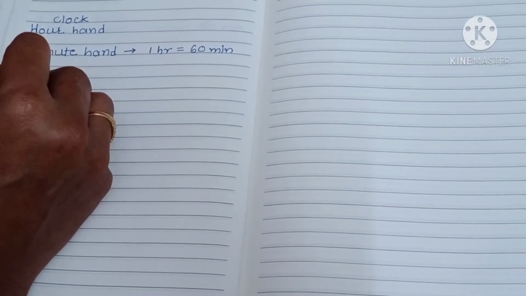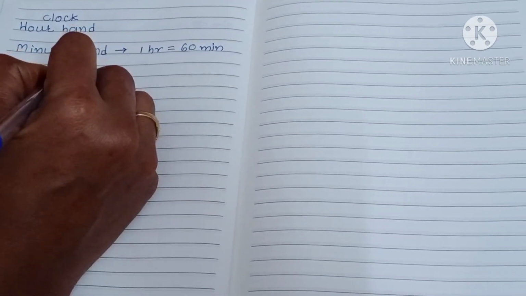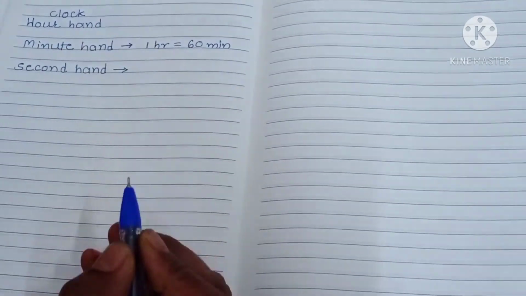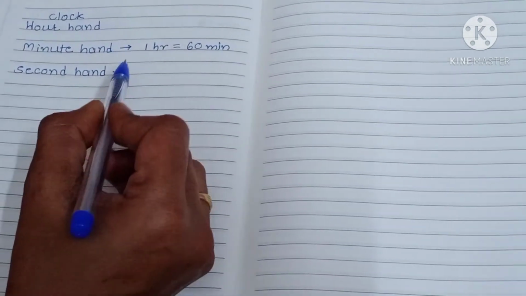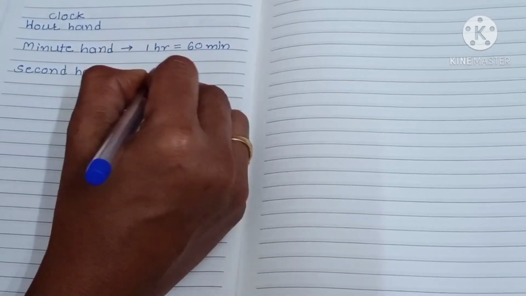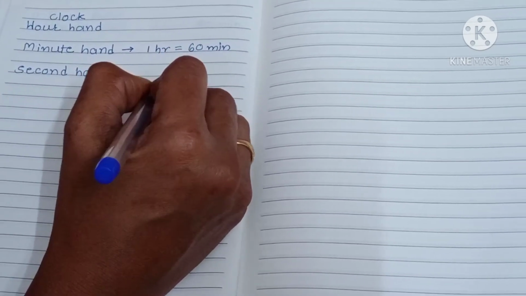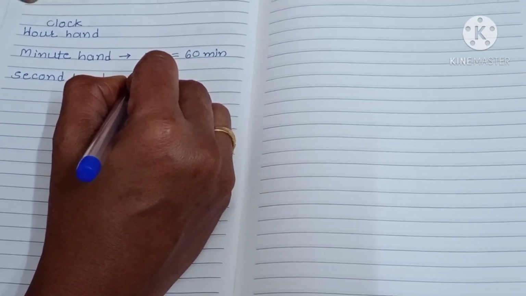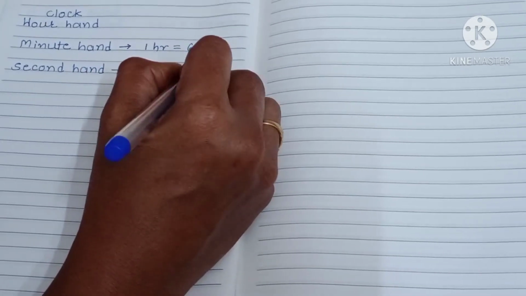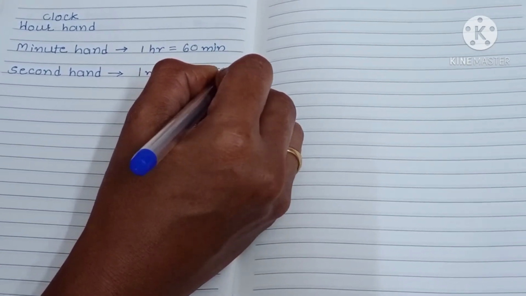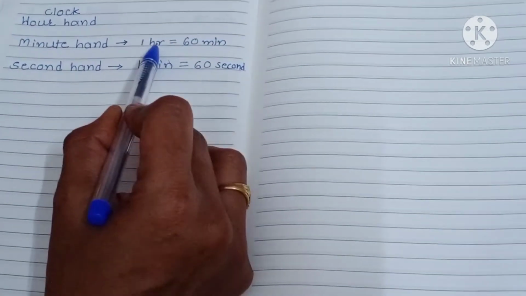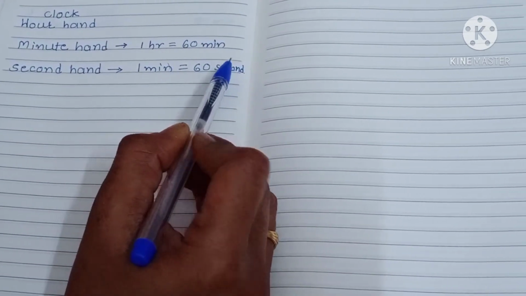And the third hand is the second hand. The second hand is used to measure the time less than a minute. When the second hand completes one turn, one round, it completes 1 minute. So it means that 1 minute equals 60 seconds. You have to remember this, students. This is important: the relation between hours, minutes and seconds.